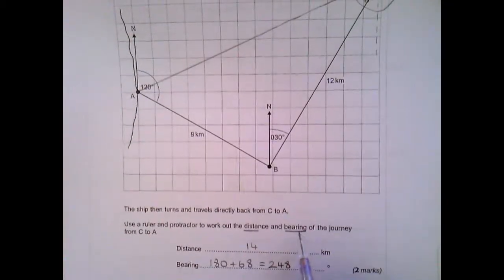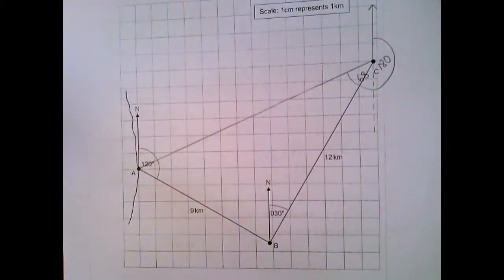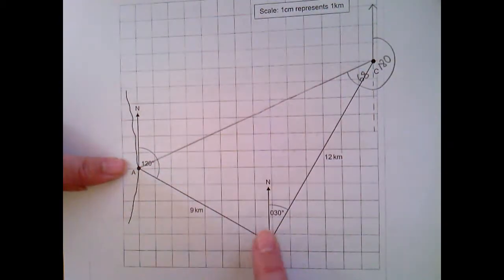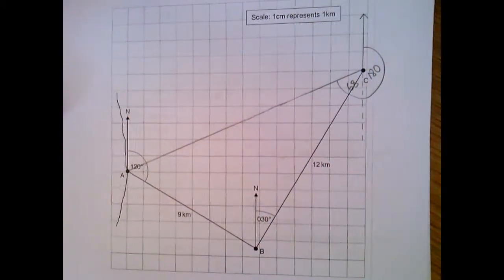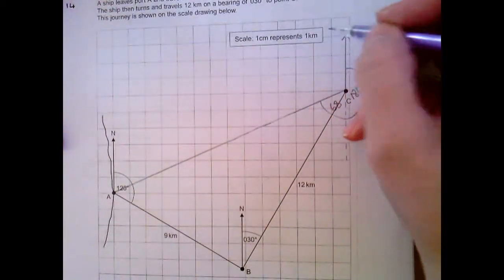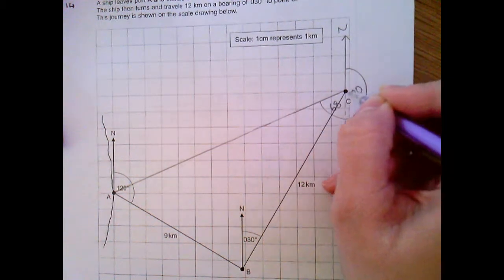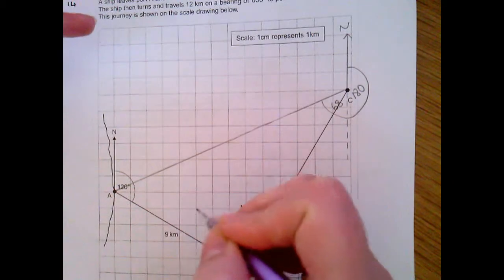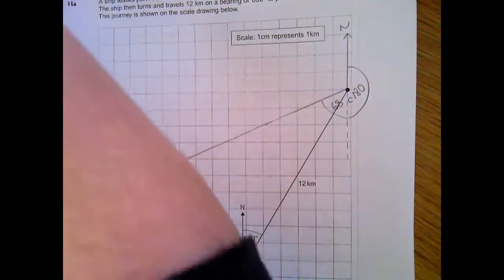The other thing that we want to work out is the bearing. And they're going from C back to A. So they went from A to B, then they went from B to C, and now they're going from C back to A. Bearings are angles that are measured from north, and you have to go clockwise round until you're ready to start travelling towards wherever you're going to. You have to go clockwise and you have to go from north.